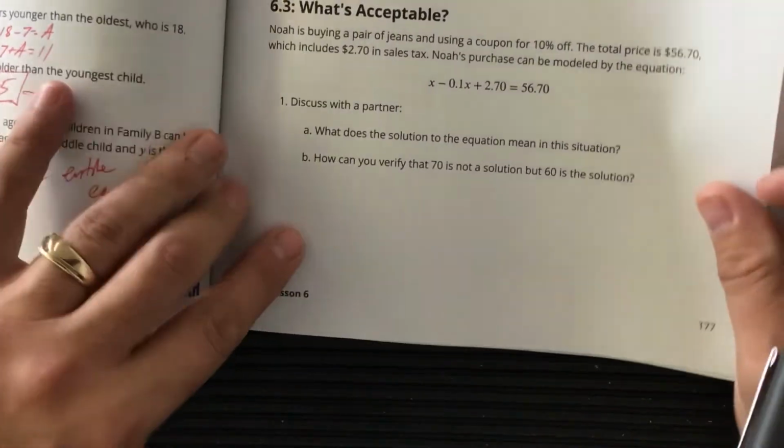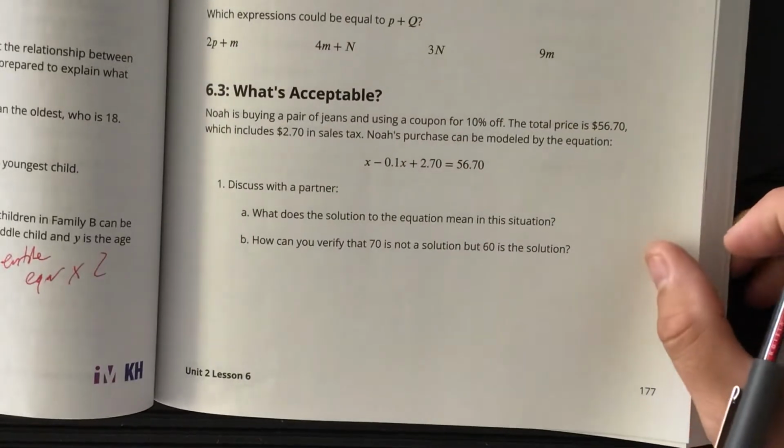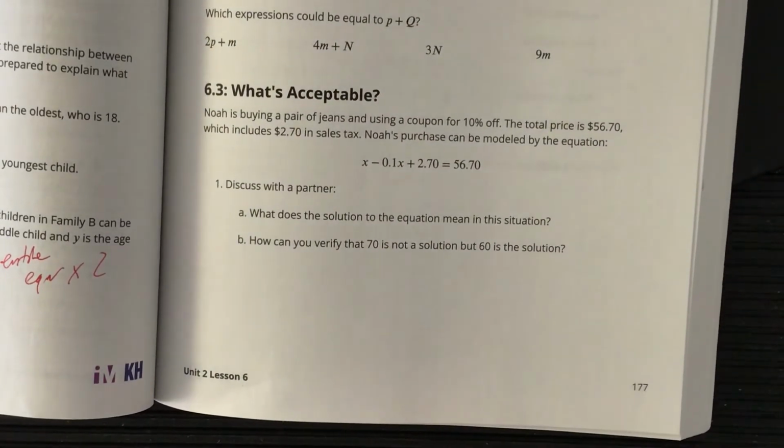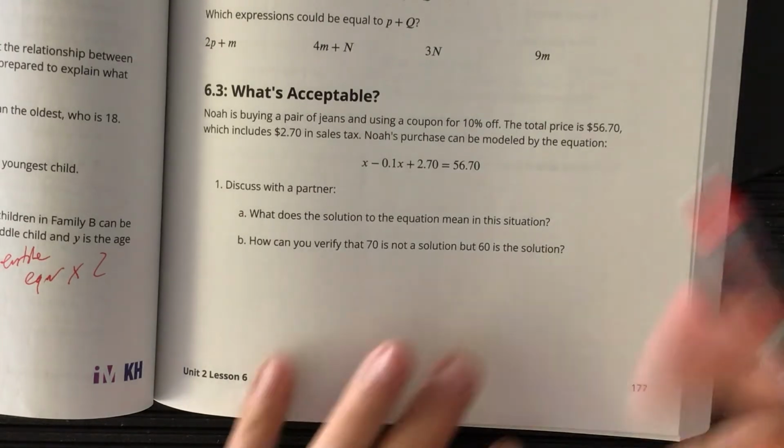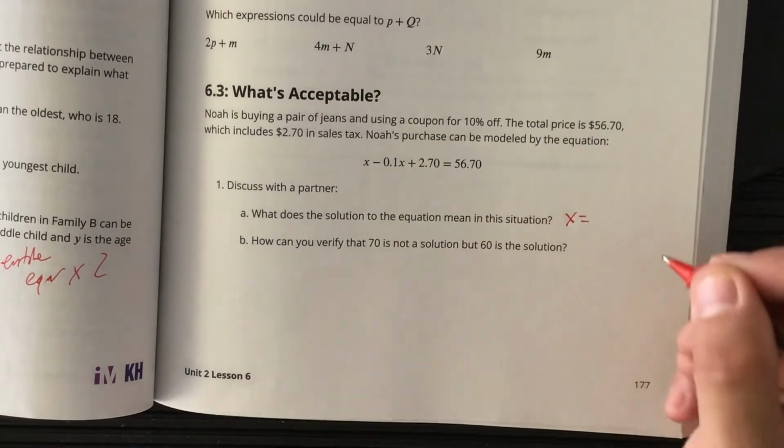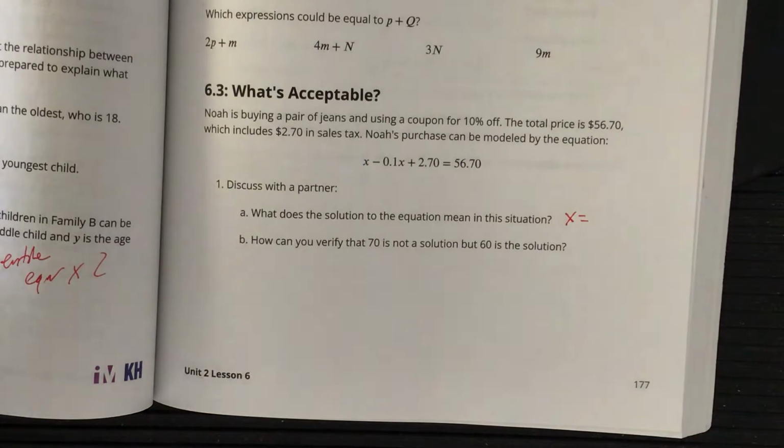I'm going to skip the are you ready there. It says Noah's buying a pair of jeans and using a coupon for 10% off. Total price is $56.70, which includes tax. Gives you the equation. What does the solution to the equation mean? So what does x actually mean in this problem? What is x in this problem? Your total, like, before tax.